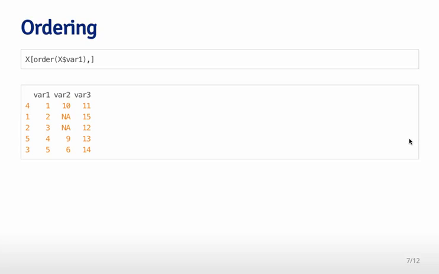The other thing that you can do is you can actually order a data frame by a particular variable. So suppose that I want to order the data frame. In other words, I want to sort all of these rows by the values of variable 1 so that the values of variable 1 are in increasing order as I go down. So what I can do is I can take this function order and apply it to that variable 1 and then pass the result of that ordering as the selection to the rows of the matrix X. And what that'll do is reorder the rows so that variable 1 is in increasing order.